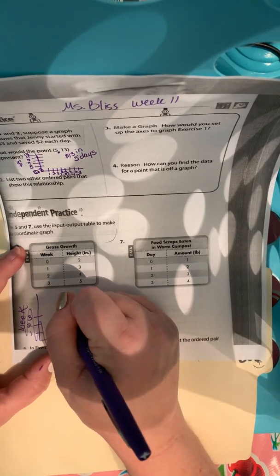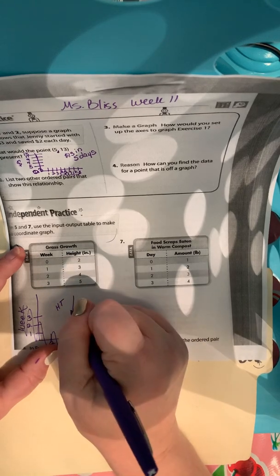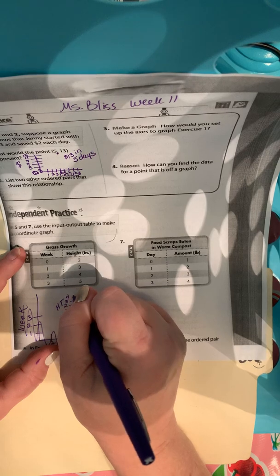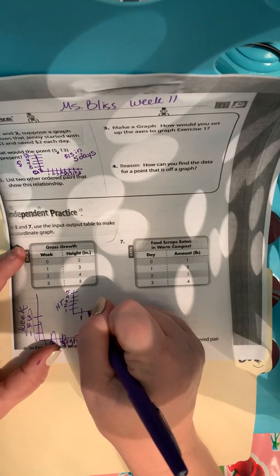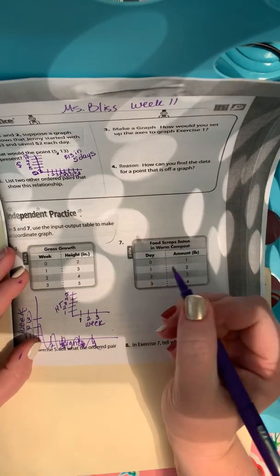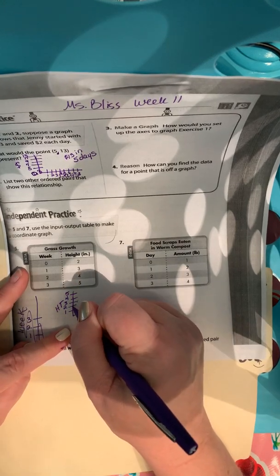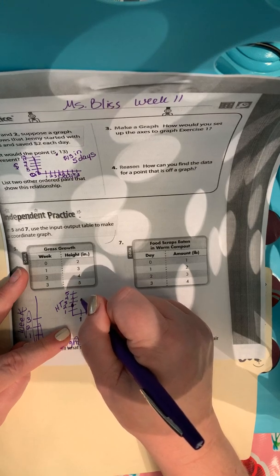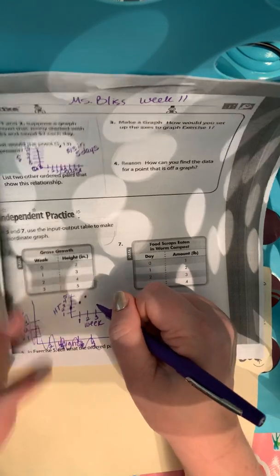We're going to do height and week. Okay. So we'll go 1, 2, 3, 4, 5. 1, 2, and 3. Okay. So for week 0 was 2. Week 1 was 3. Week 2 was 4. See how we're graphing it?